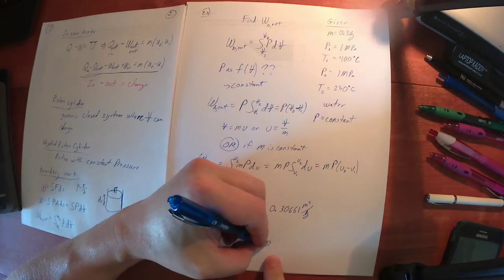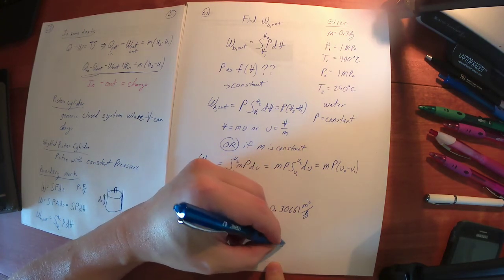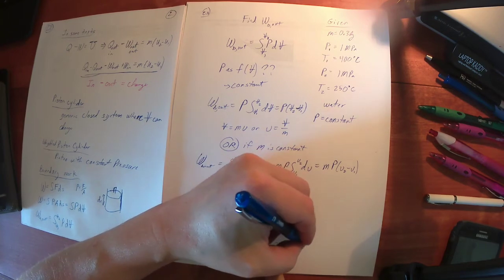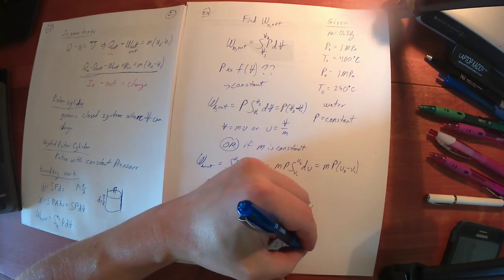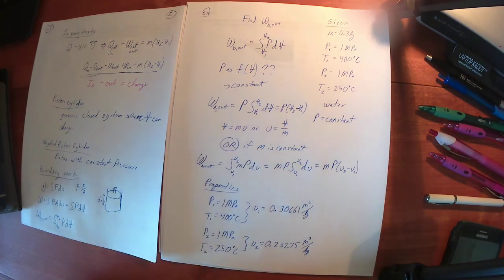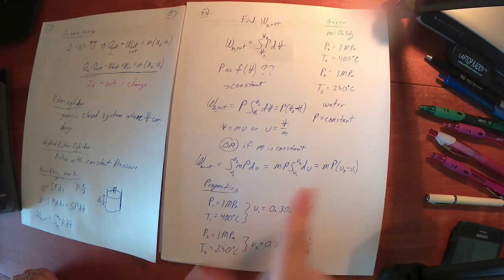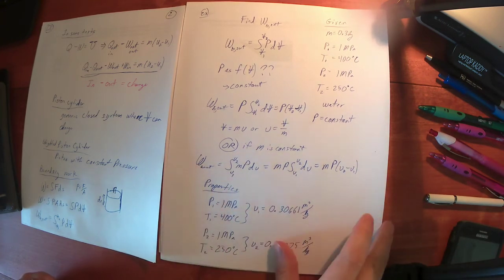V2, if you look this up, I'm getting 0.23275. That's meters cubed per kilogram. Again, if you're getting something different, write it in the comments or check the comments. Maybe somebody's already commented they're getting something different. That's perfectly fine. I will mess these up sometimes. All right, so now I've got everything, right? This is my only unknown. Now it's just time to solve for this.